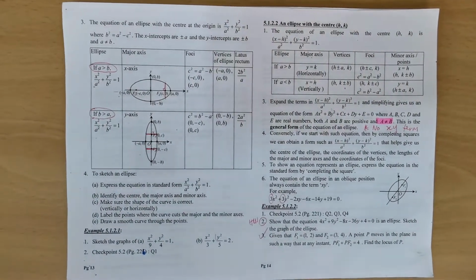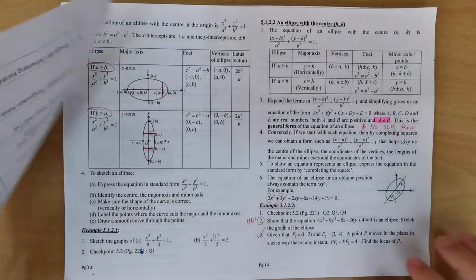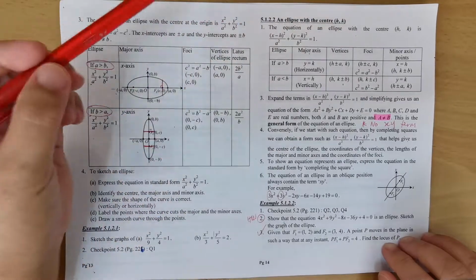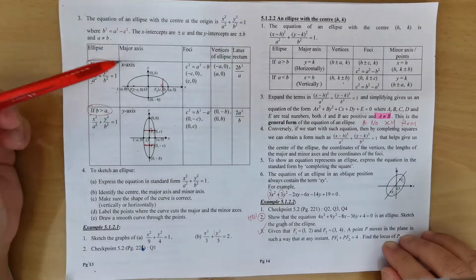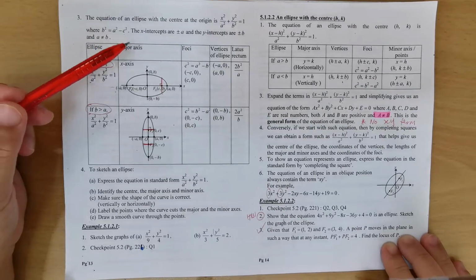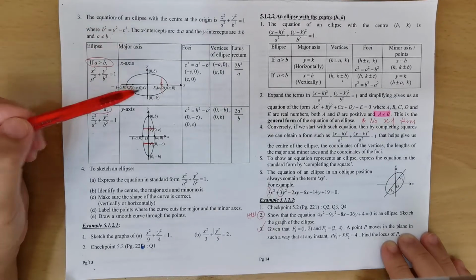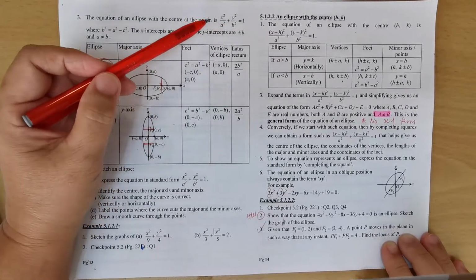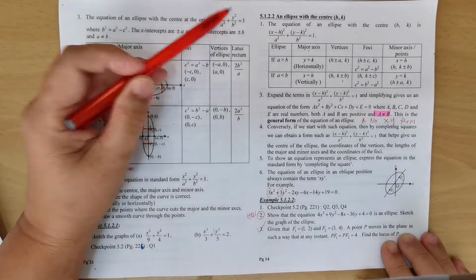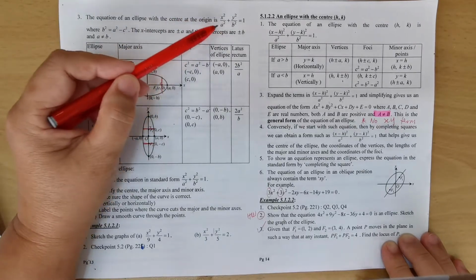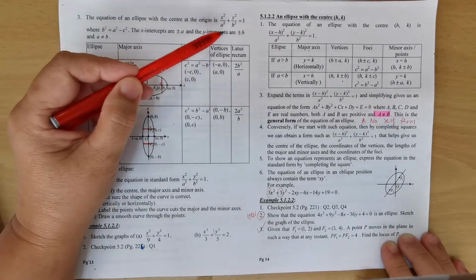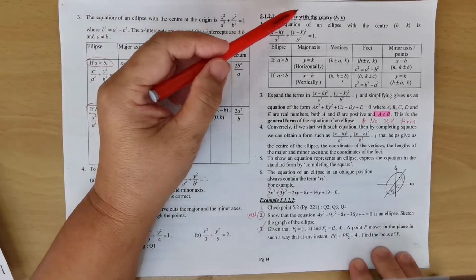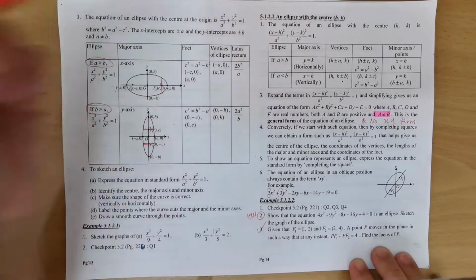Okay, good day class. We will continue with 5.1.2.2, ellipse with the center (h, k). What we have done before is how to get the information from the ellipse with center at the origin. From the center form, we know that the center is the origin, and we can also find the foci, vertices, and latus rectum. Now we will see how about an ellipse with the center (h, k), meaning not at the origin.